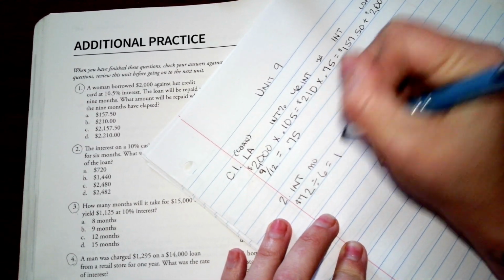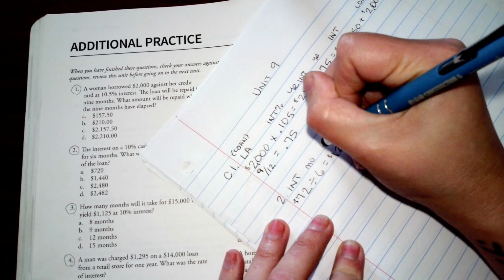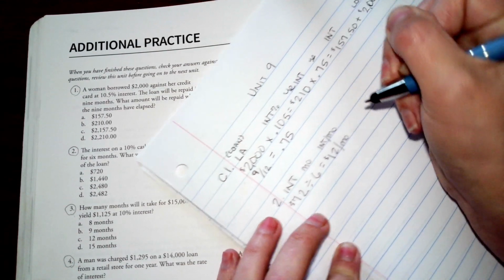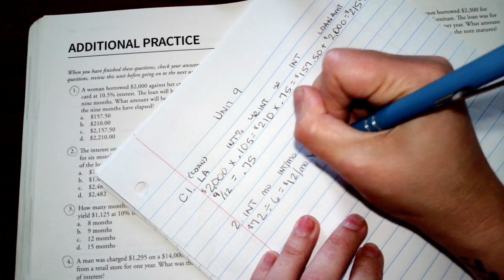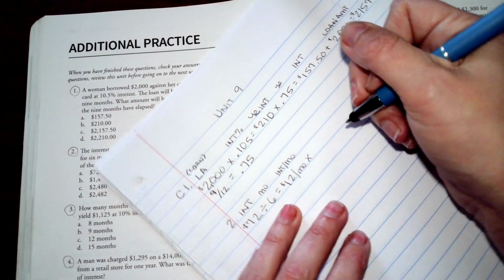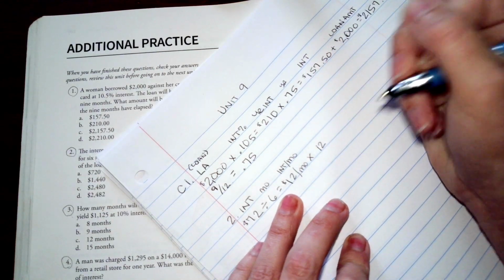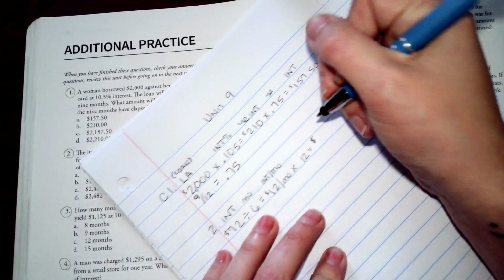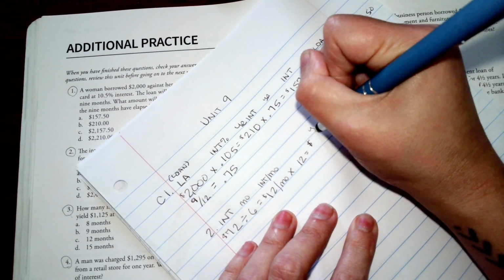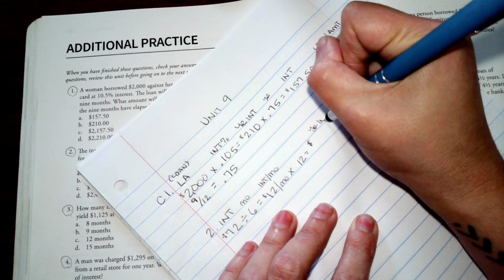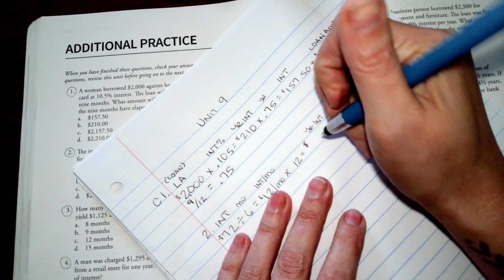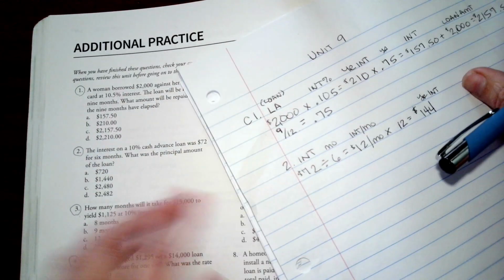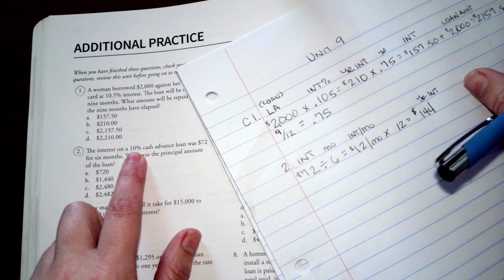It was $12. This was the interest per month. It was $12 per month. And we need to find the yearly interest, the annual interest. So we're going to multiply this by 12 months because there's 12 months in a year. So the yearly interest would be $144.